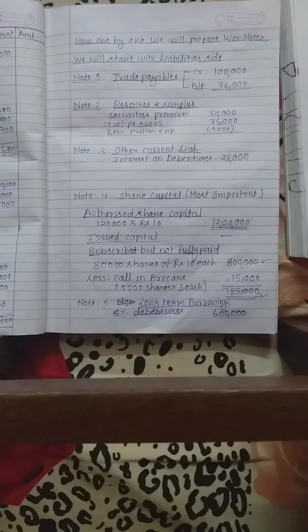Now interest on debentures, that is of rupees 28,000. So you have to understand that interest on debentures has been given to you on the liability side. That means it is not yet paid. It is to be paid in future, or you can say in the near future only. And that is the reason it is a part of our current liabilities under the subheading of other current liabilities.